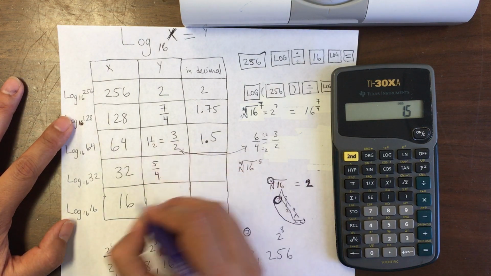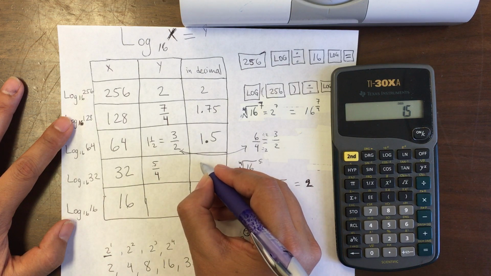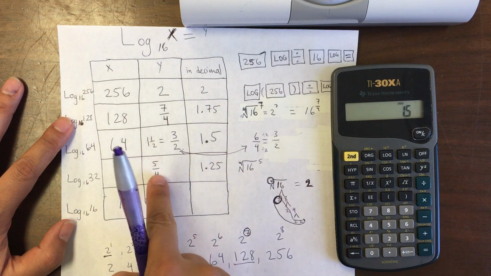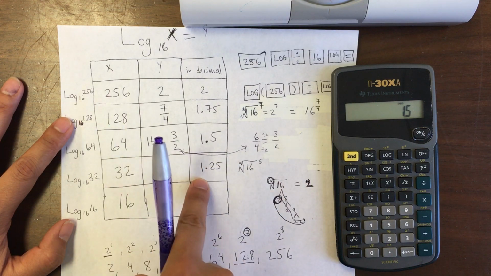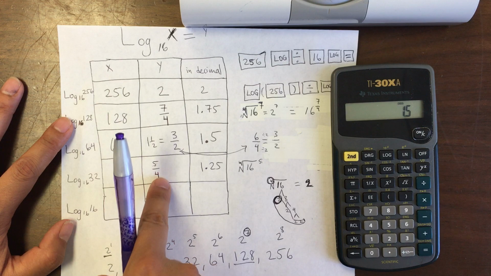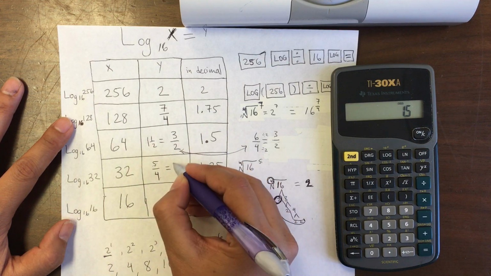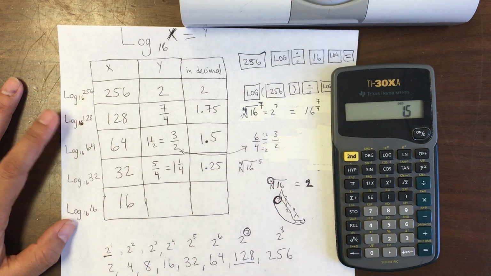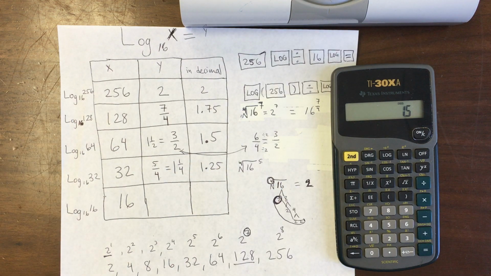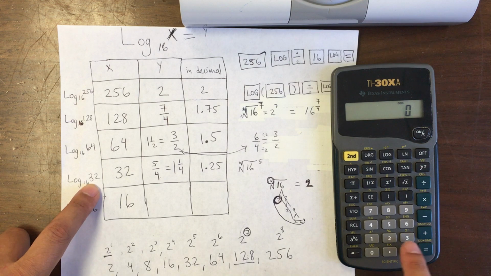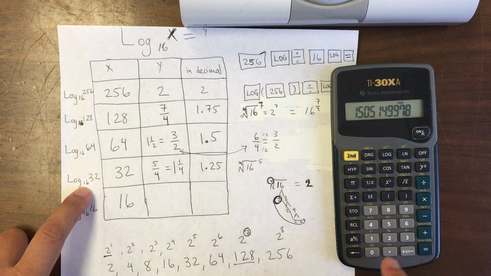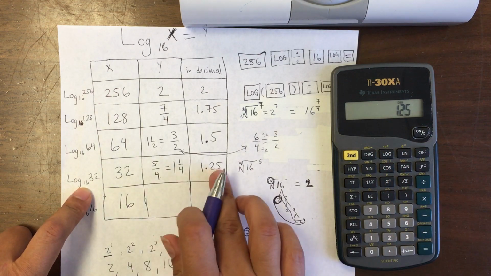And so it will be 1.25. Why? Because 4 goes into 5 once, and then you have 1 left, and 1 left over 4. So 1/4 is 0.25. If you use a calculator, 32 log divided by 16 log equals 1.25.